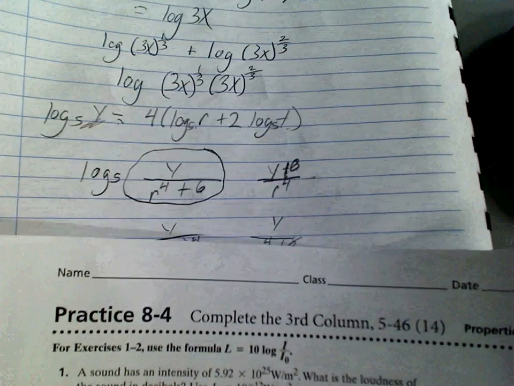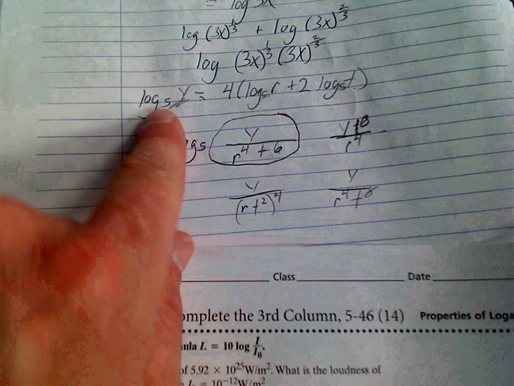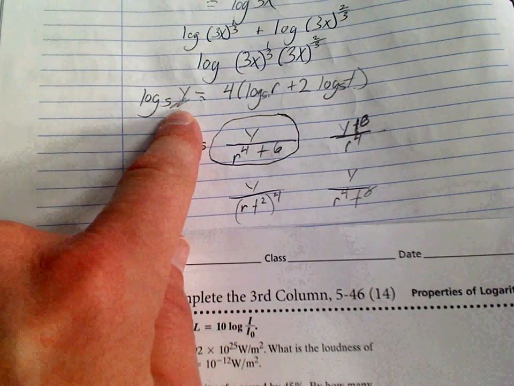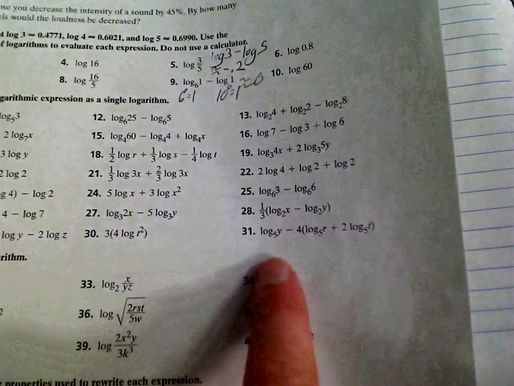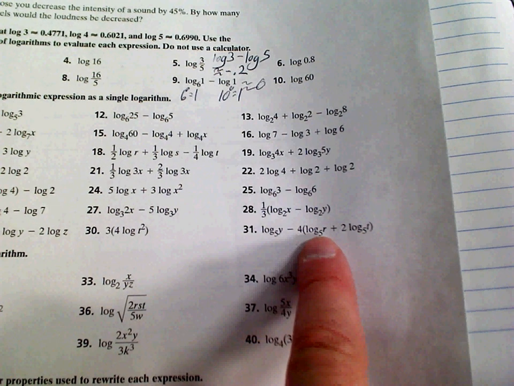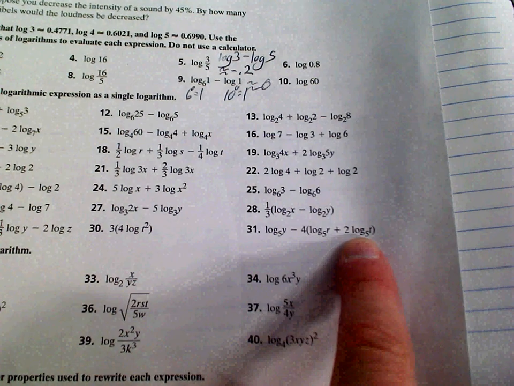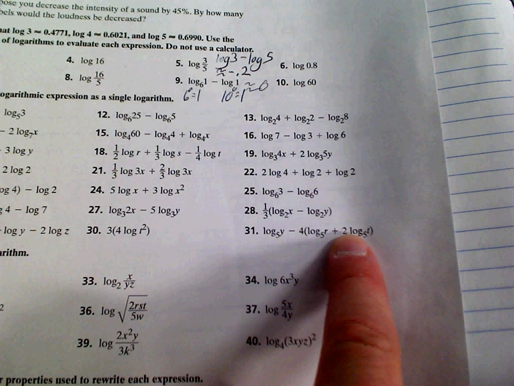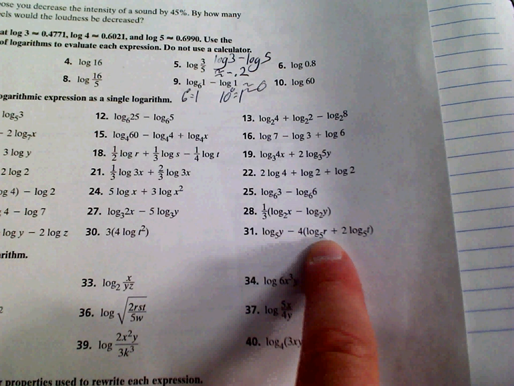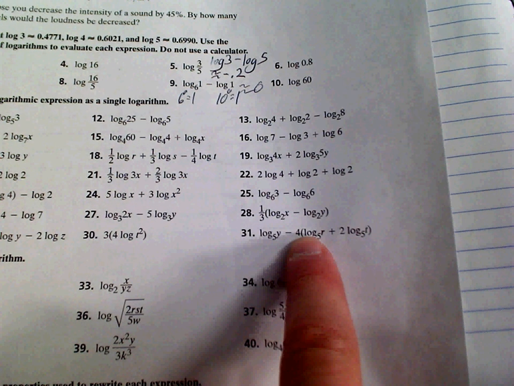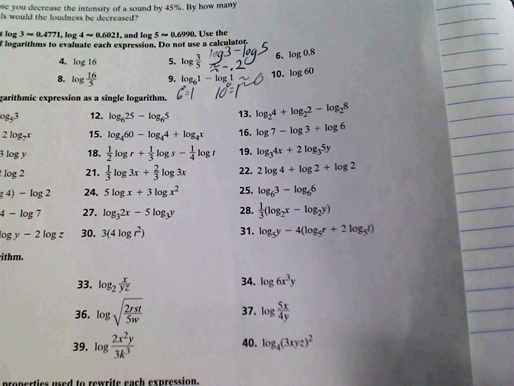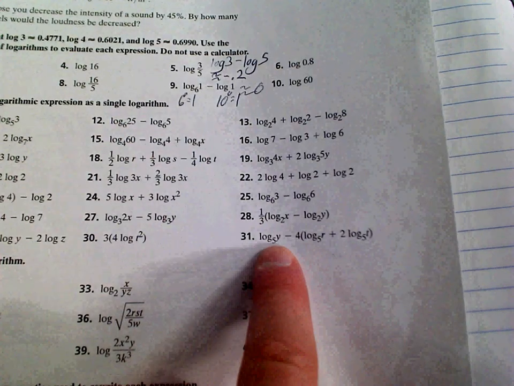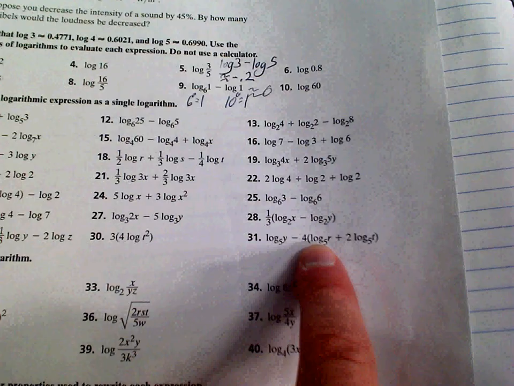All right, 31 is right here. 31 is log 5 y minus 4 log 5 r plus 2 log 5 t. So power property with the 2, plus gives us the product property, another power property in it. So we got all three properties at work here. The y would be over all of this. It would look like this right here.